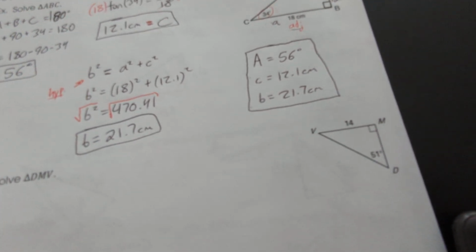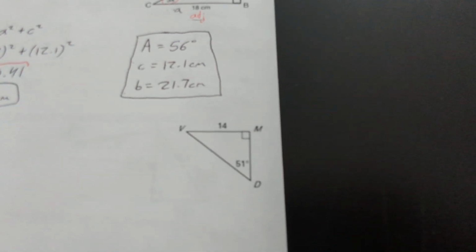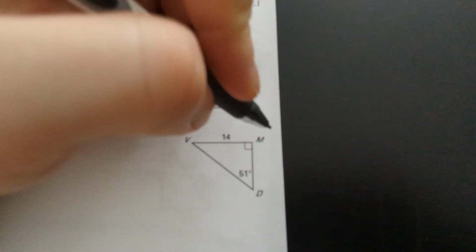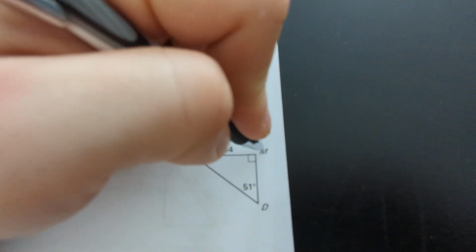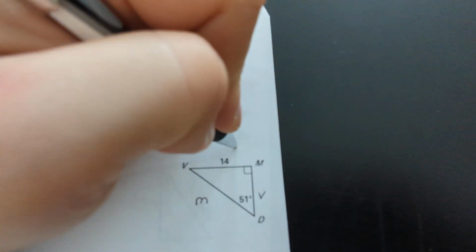Okay, on the last example, similar to that one, we're just gonna solve this triangle. We have different letters here. So let's start by just labeling it with the letters. If this is angle M, across from it is small m, okay? This is angle V, across from that is small v. And then if this is angle D, across from that is small d.